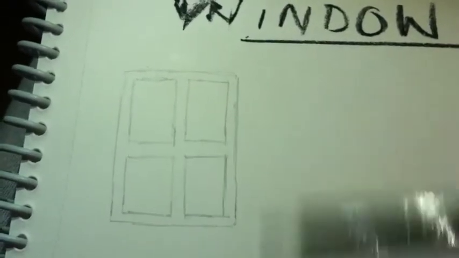So we've got a standard angular shaped window again here. And to draw a Tim Burton style window, it's quite straightforward. I'm going to change the shape quite significantly to begin with, and we're kind of going for almost a coffin shape.